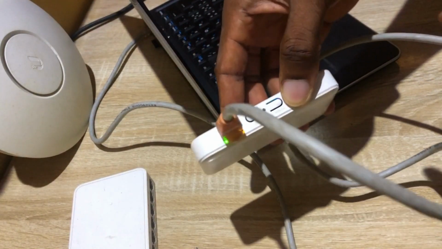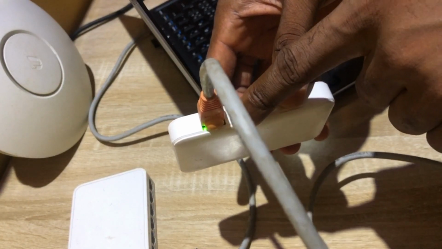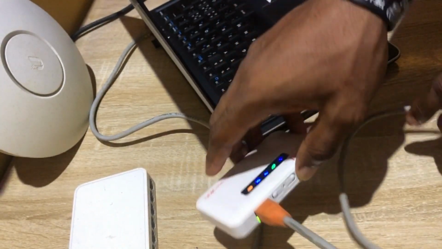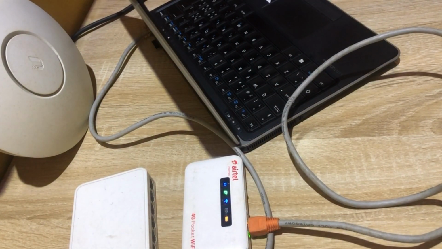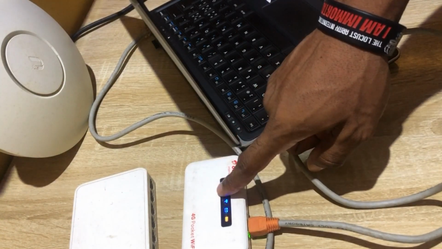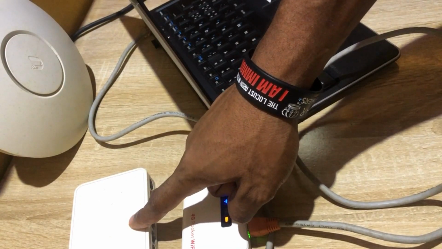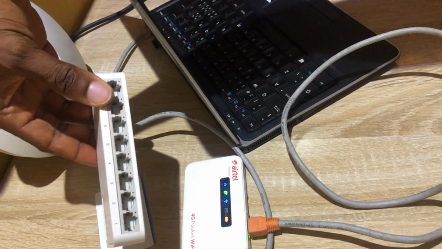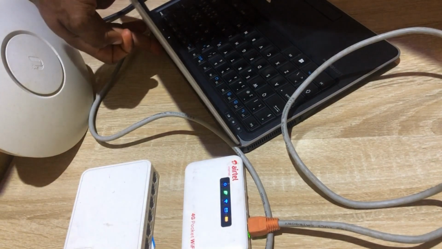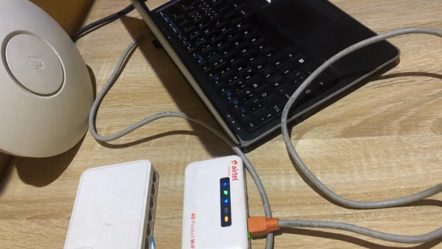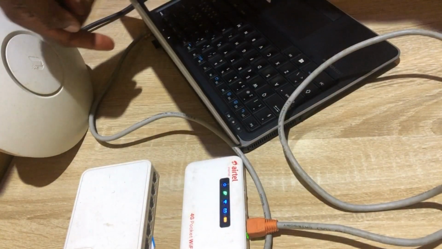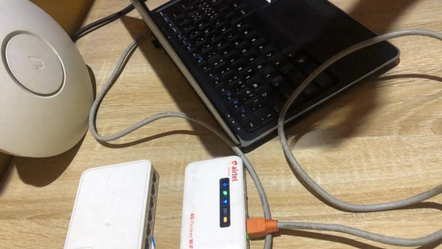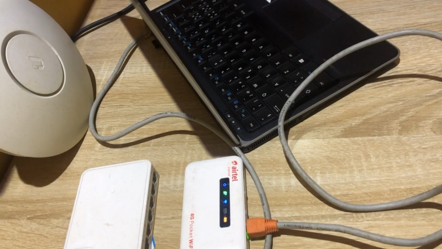One more thing I want to show you guys is that you can use a switch to connect your router to your system. The essence of the switch is, in case you have many devices, many hosts, many computers you want to connect to the router, you can use the switch to loop the devices. So this is the switch I have here. Your connection will be from the router to the switch, then from the switch to all the devices. Or you can do just router directly to your computer. All right, let's continue.